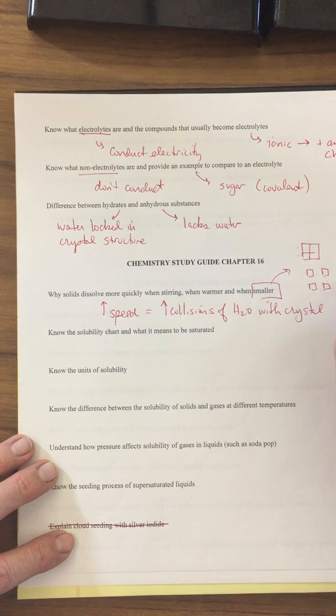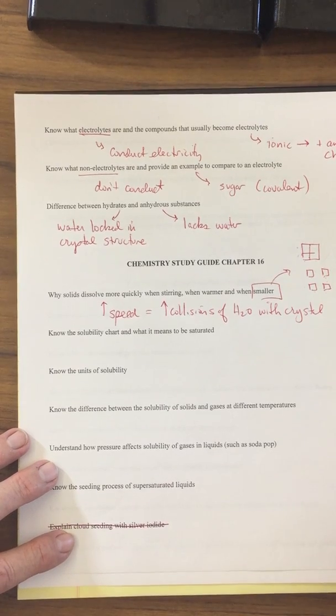What's happening here is we're increasing the surface. What effect does that have on dissolving? Well, the dissolving actually takes place on the surface. So the more surface that you have, the easier it is to dissolve.